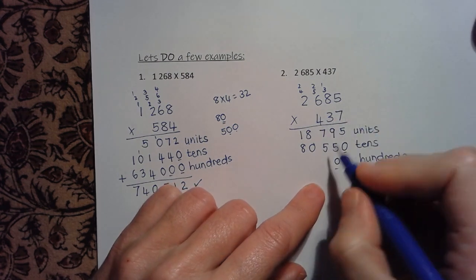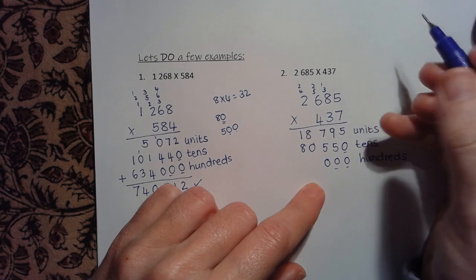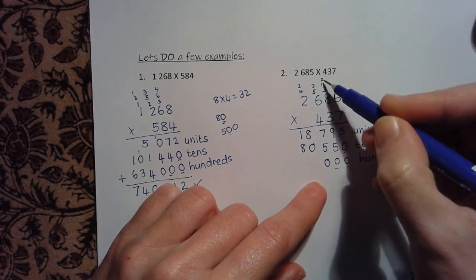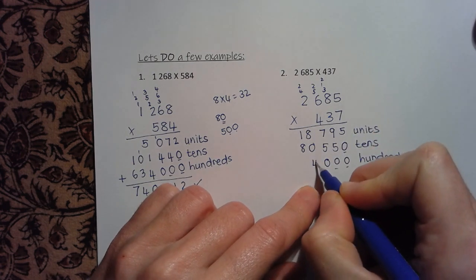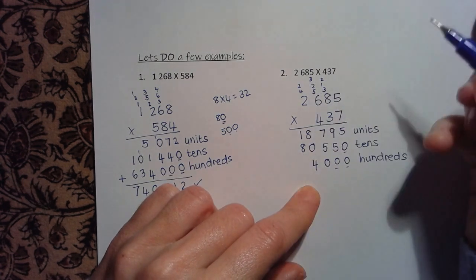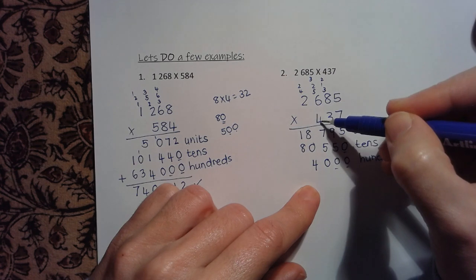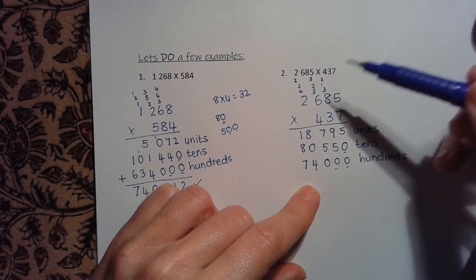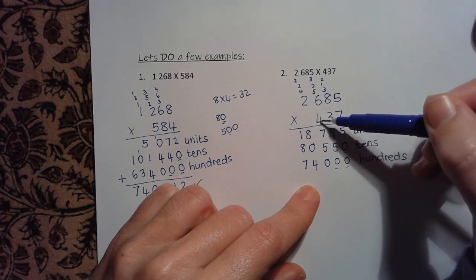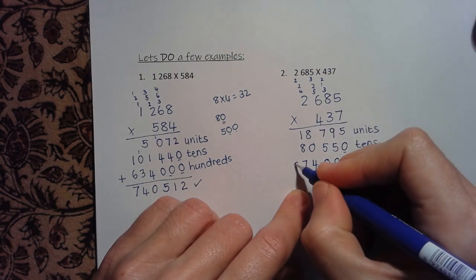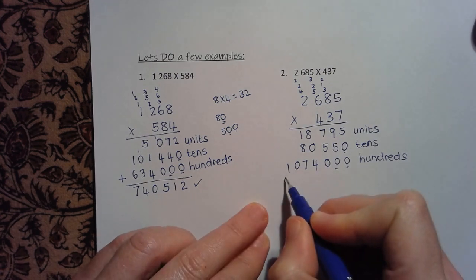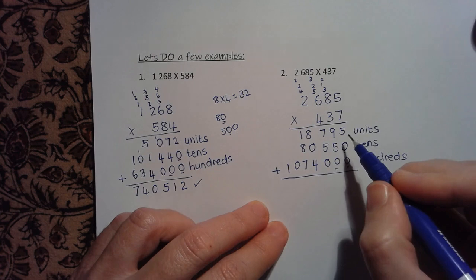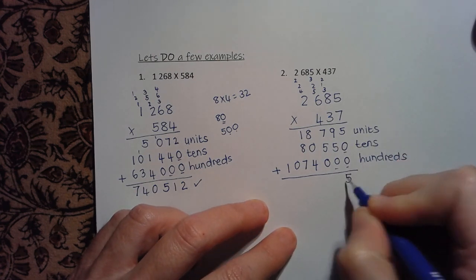So 5 times 4 is 20. 8 times 4 equals 32, plus the 2 is 34. Then 6 times 4 is 24, plus the 3 is 27. And then 2 times 4 is 8, plus that 2 is 10. And now we're going to add them together. So 5 plus all the zeros remains 5.